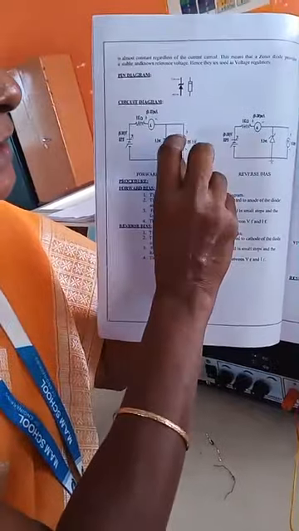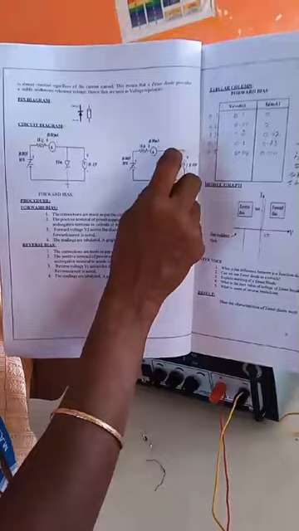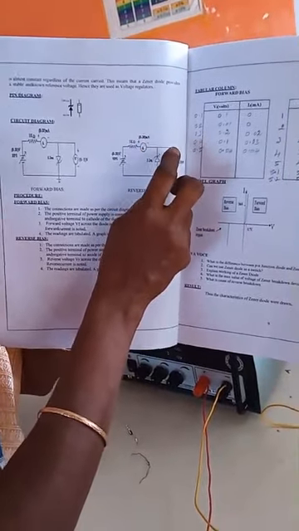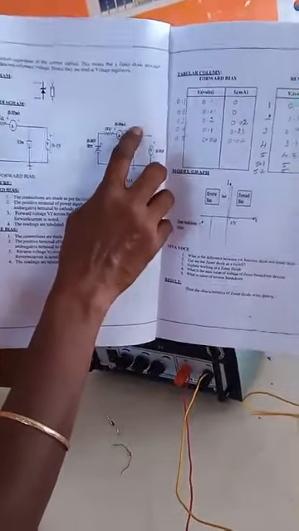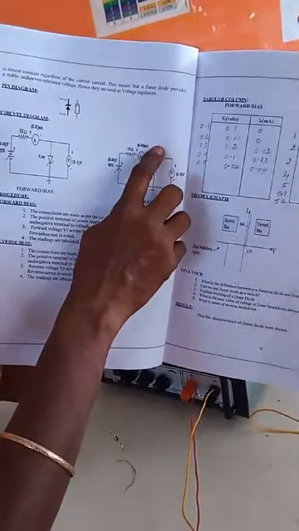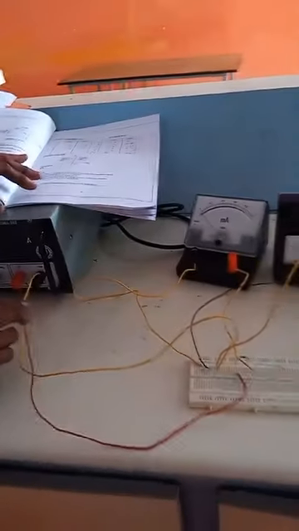For finding the reverse characteristic, the only thing is we have to change the position of the Zener diode between forward and reverse bias. For forward characteristic, plus is on this side and minus here; for reverse, plus is on this side and minus on the other. We are now going to note down the characteristic of Zener diode. See here, connections are given as per the circuit diagram.